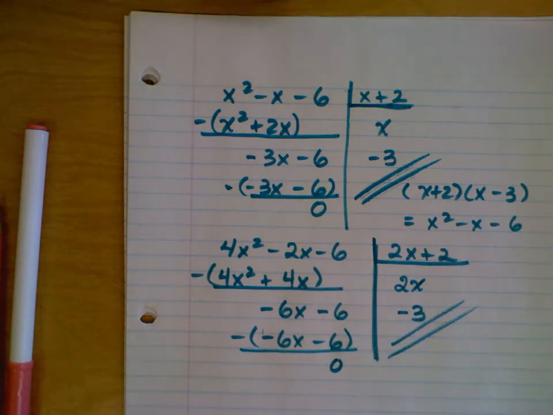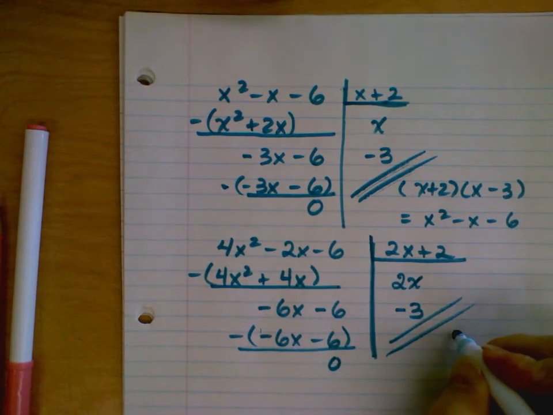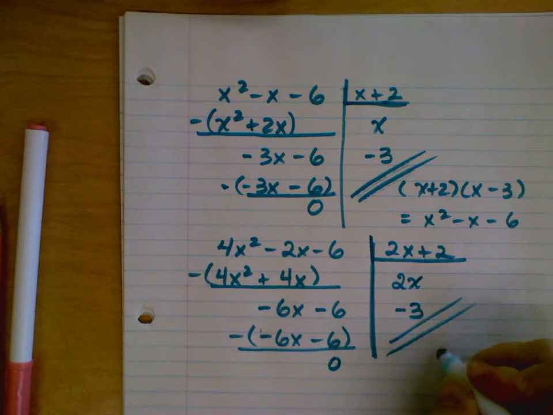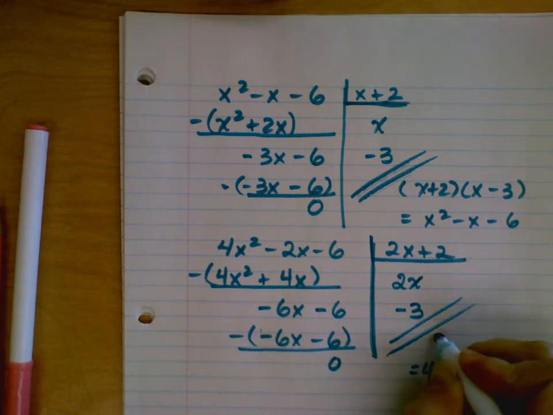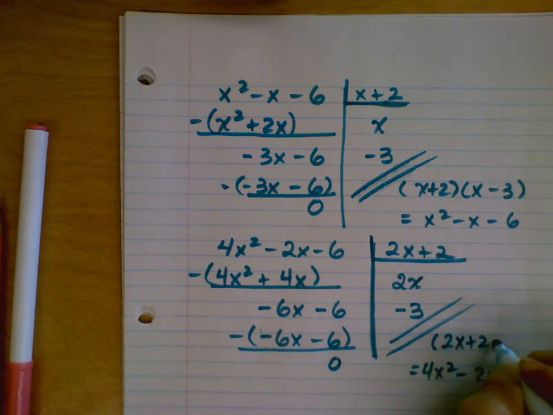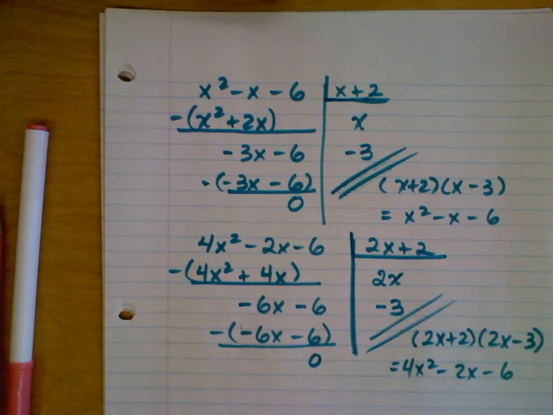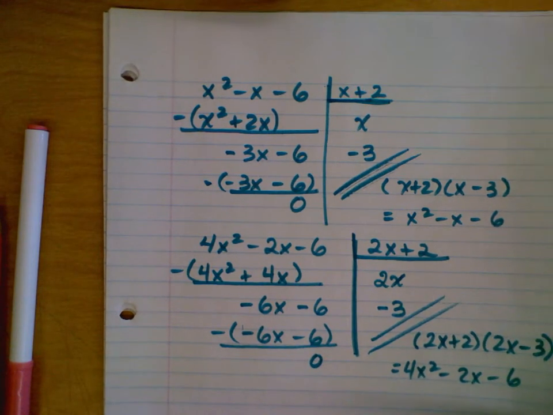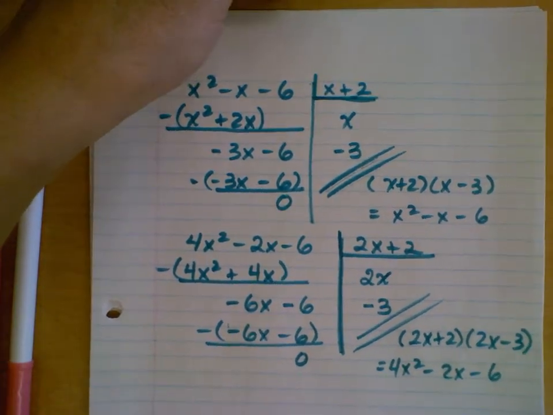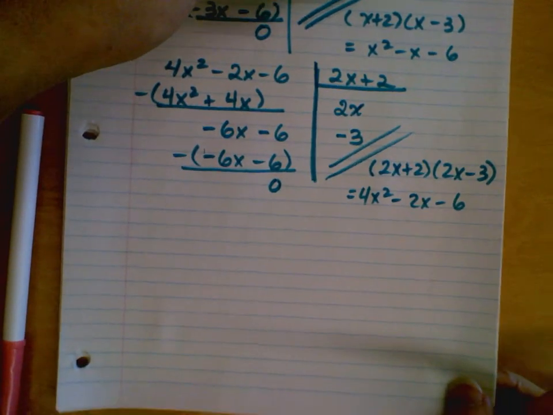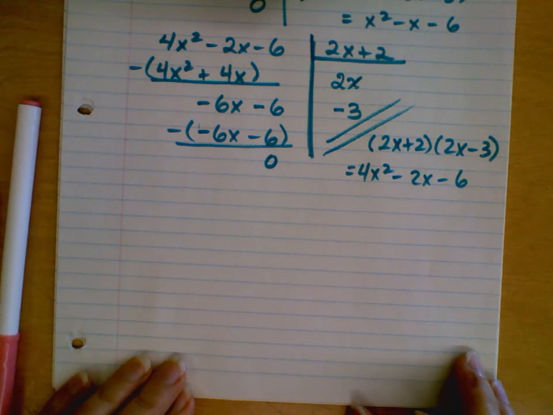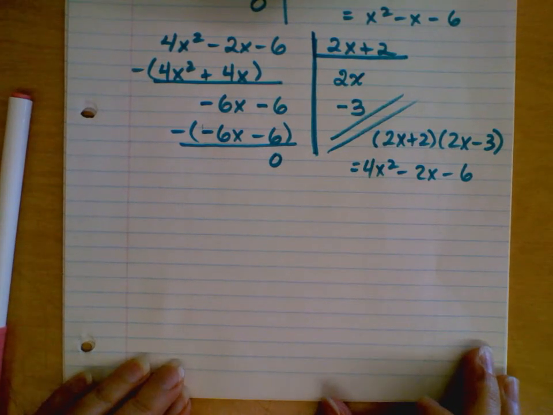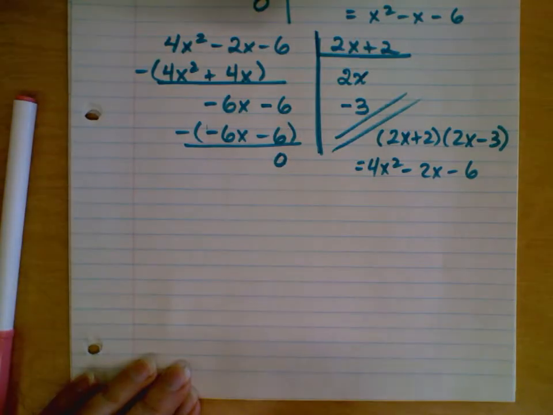So, factored form of 4x squared minus 2x minus 6 is 2x plus 2 times 2x minus 3. And you could verify that as well. So the inevitable question at this point would be, well, what if it doesn't factor? What if it isn't something that can be divided perfectly? That's not a problem. You can still use this method quite effectively. So let's look at one like that.